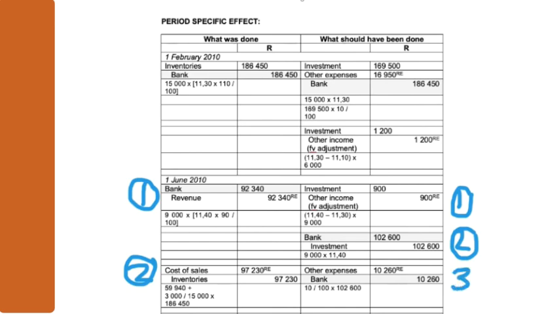The third thing, because there was a brokerage fee in terms of the rules of IFRS 9, when you sell shares, you will have an expense if there are brokerage fees.